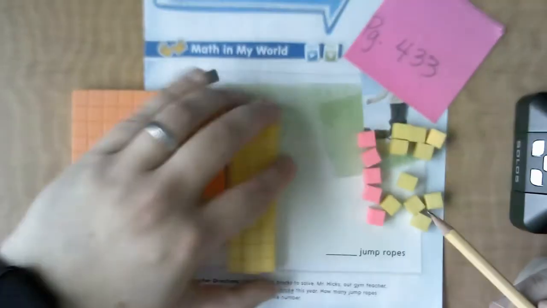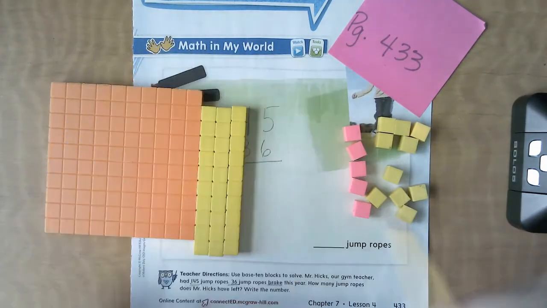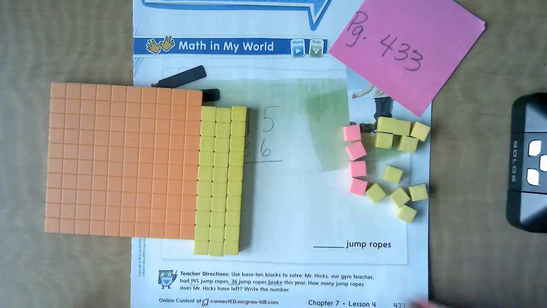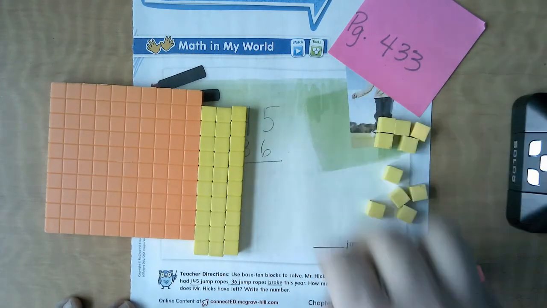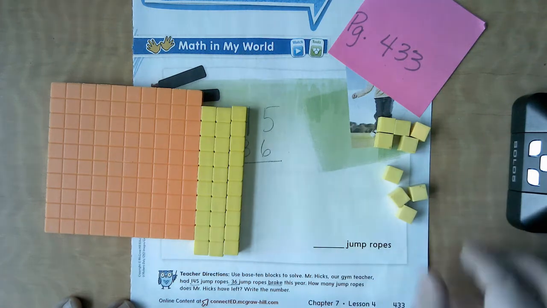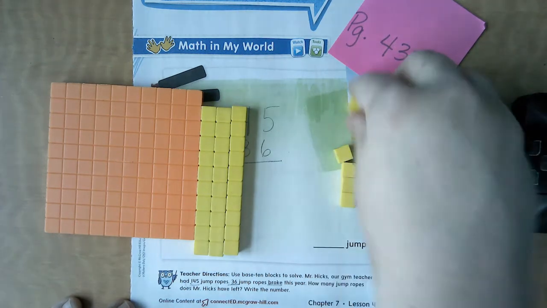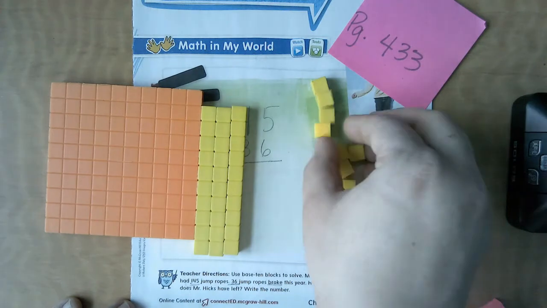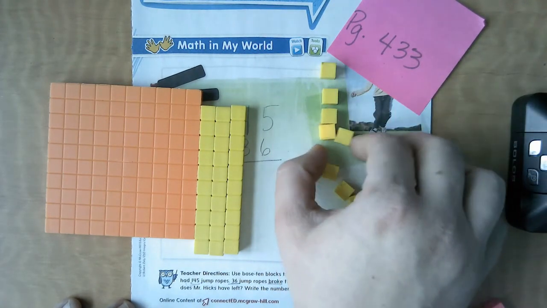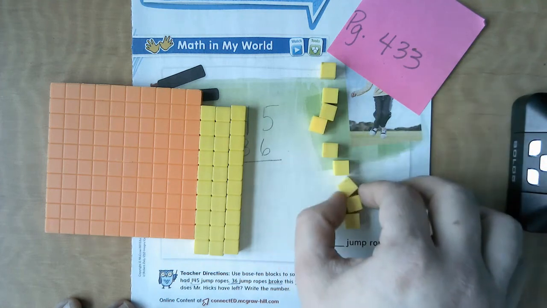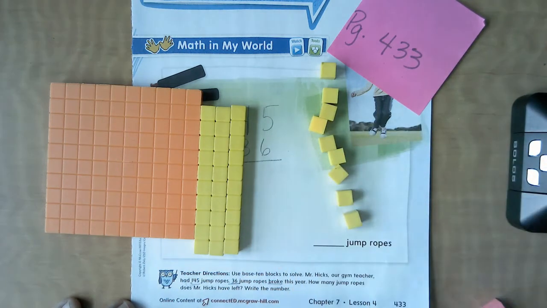How many did we want to take away? Well, we want to take away 6. So let's go ahead and do that. I've got 1, 2, 3, 4, 5, 6. When I take away those 6, how many am I left with? Well, I'm left with 1, 2, 3, 4, 5, 6, 7, 8, 9. So 15 take away 6 was 9.